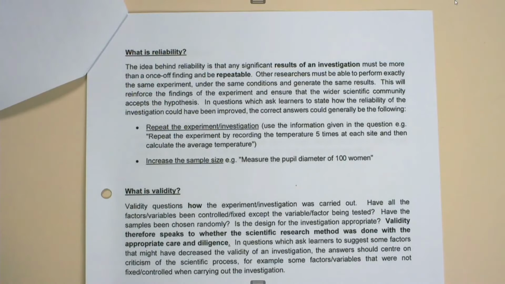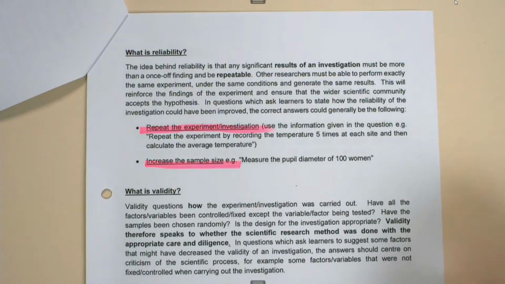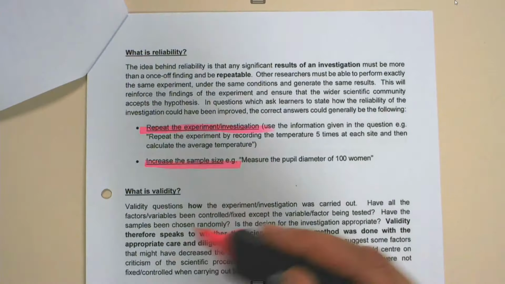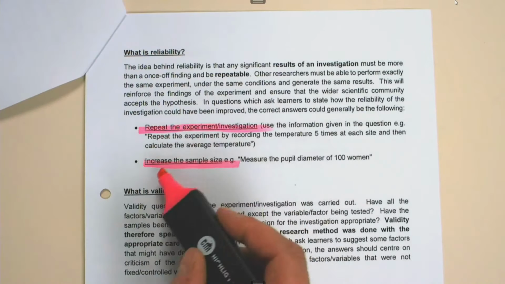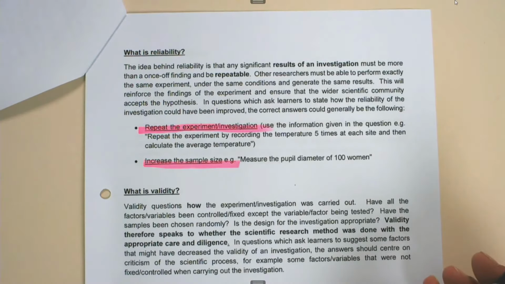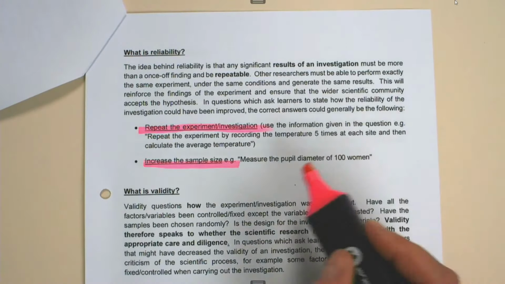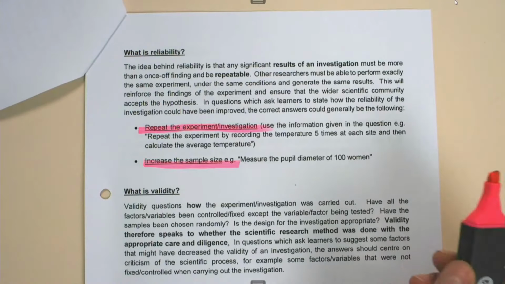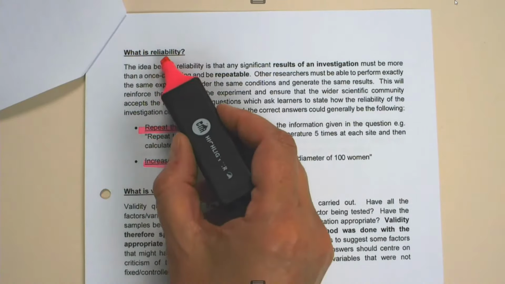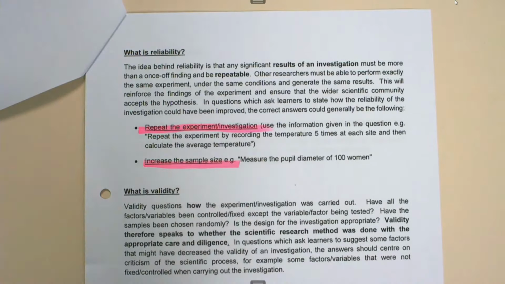Reliability always and forever. What do we say when they ask you how do we make an experiment reliable? You repeat the experiment several times or more than once, and you increase the sample size. Nowadays I see they do it the other way around. They give you the answer and then they ask you to repeat the experiment or increase the sample size. They, for instance, will say, what is the influence on the experiment when I measure the pupil diameter of 1,000 women instead of just 100 women? Then you can say it improves the reliability of the experiment when you increase the sample size.